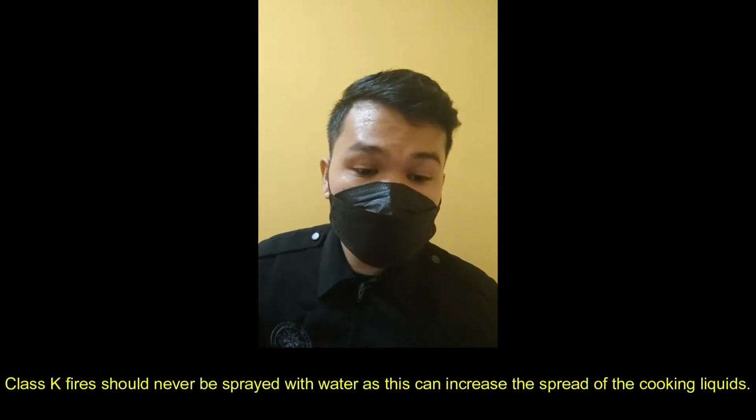Class K fires can only be extinguished with Class K extinguishers. And should never be sprayed with water as this can increase the spread of the cooking liquids. RA 9514 mandates that commercial kitchens should follow NFPA 96 or standard for ventilation control and fire protection commercial cooking operations.